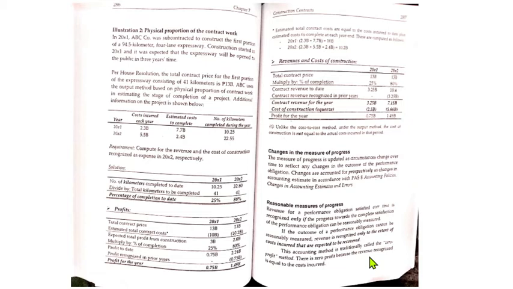Ibig sabihin, wala kang profit, kaya siya zero profit method. Okay? Ibig sabihin, wala kang magiging profit doon. Kasi nga, hindi mo ma-estimate yung cost mo. So, under the conservatism principle, edi i-apply mo lang kung magkano yung cost mo, yun na lang din ang revenue mo. 'Di ba? Yun ang logic dyan. There is zero profit because the revenue recognized is equal to the cost incurred.